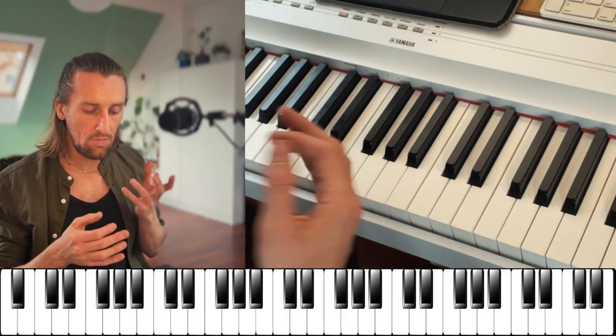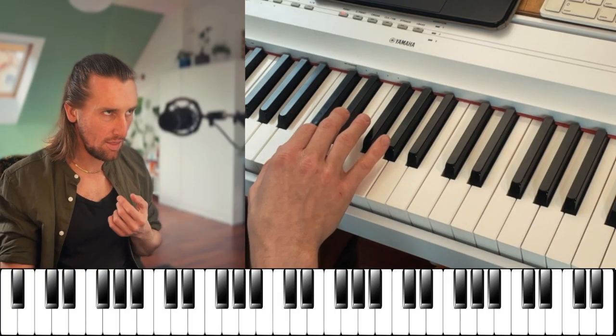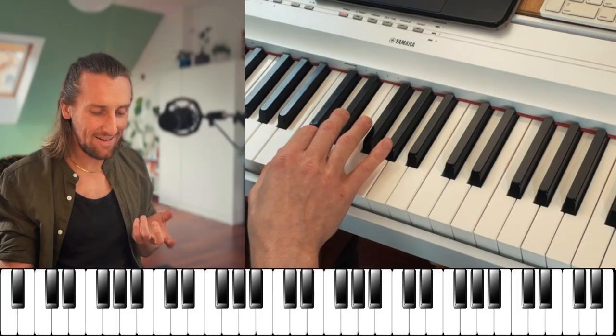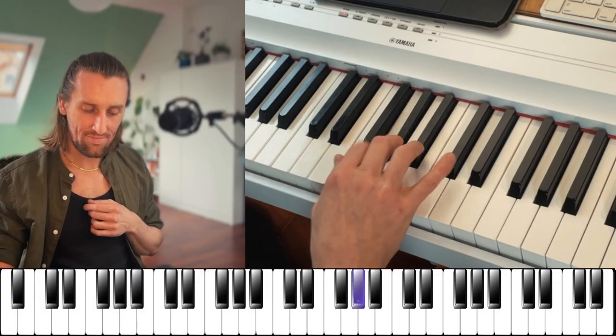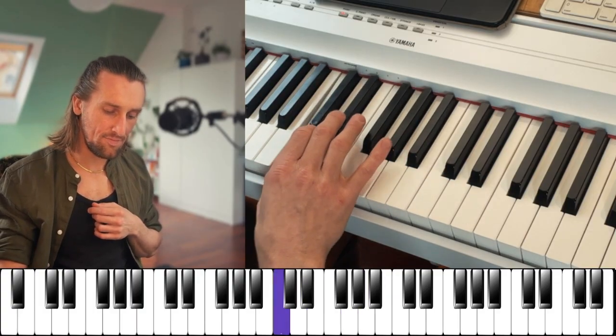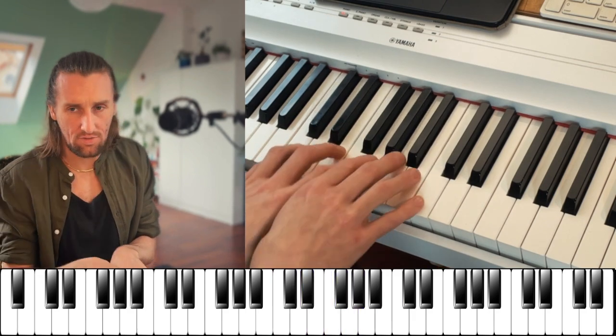So that's called a minor harmonic scale. We also have a natural minor. So the simplest way of thinking about it, right?